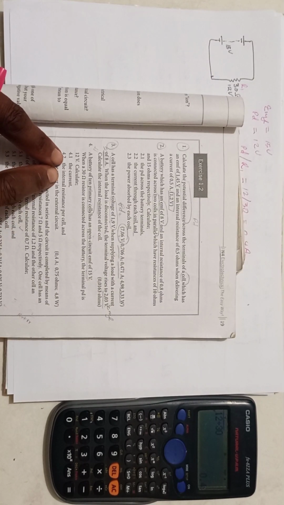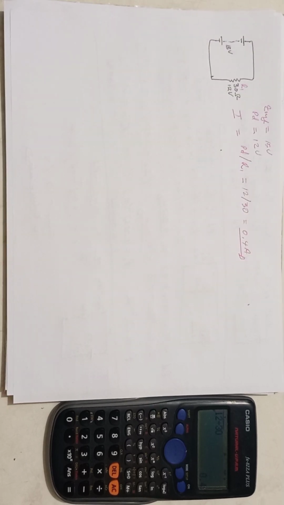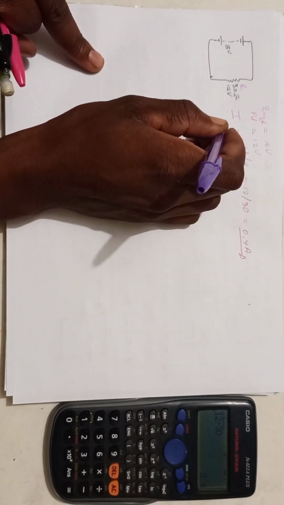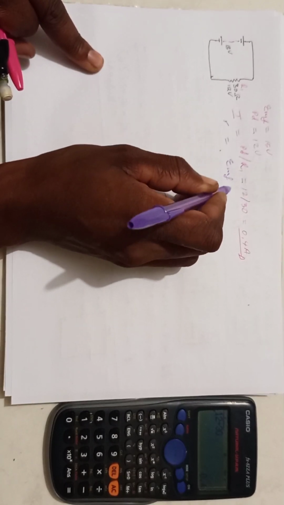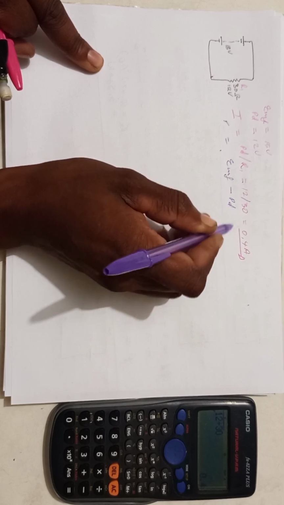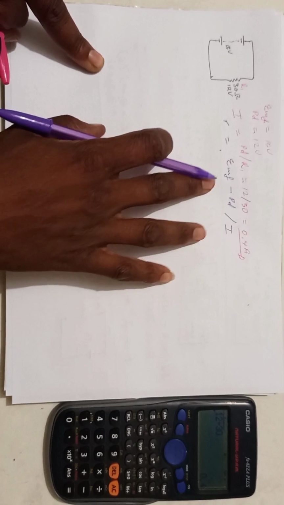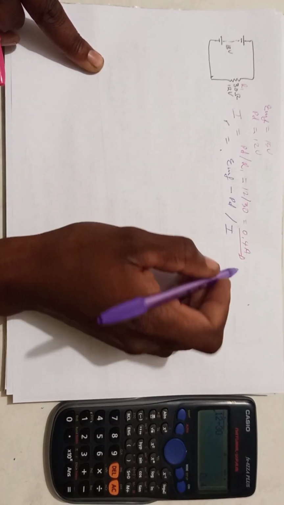On the second question, we are asked to calculate the internal resistance per cell. So again, we can calculate the internal resistance. You remember the formula that we made for an internal resistance? We said the internal resistance is equal to EMF minus PD all divided by I. So we just substitute here.